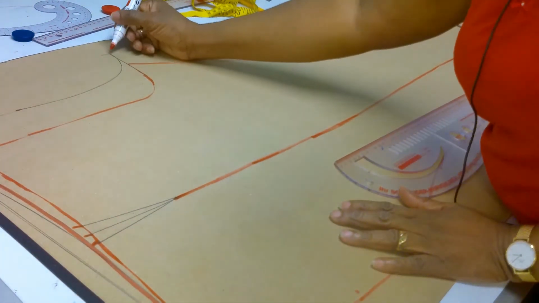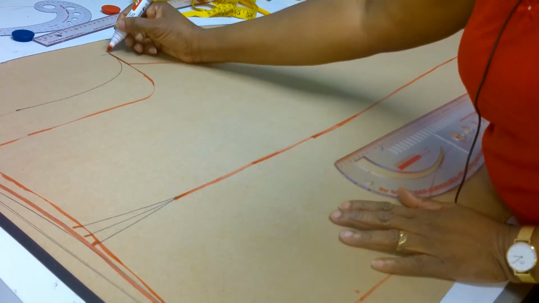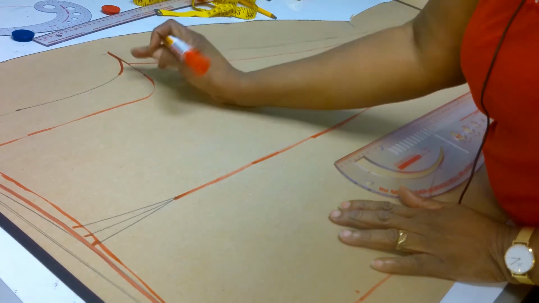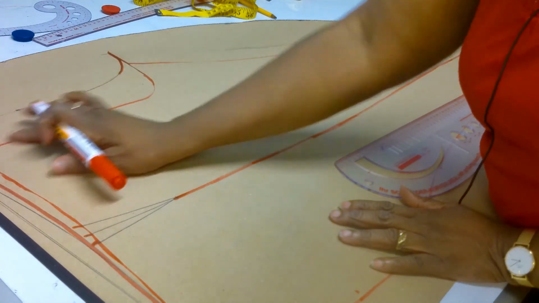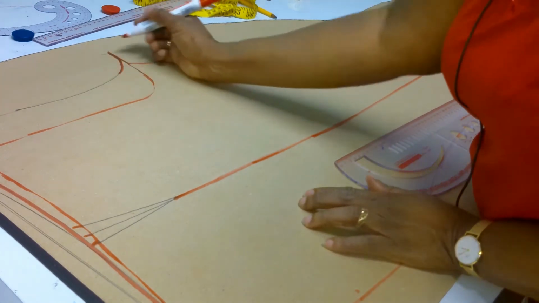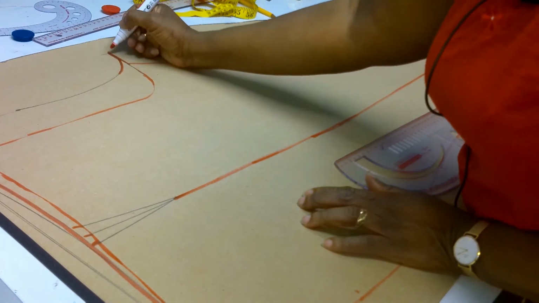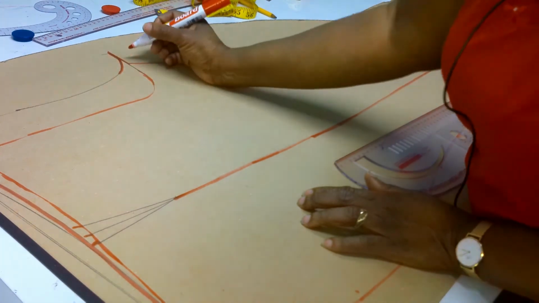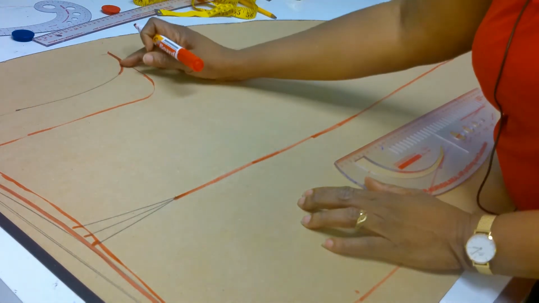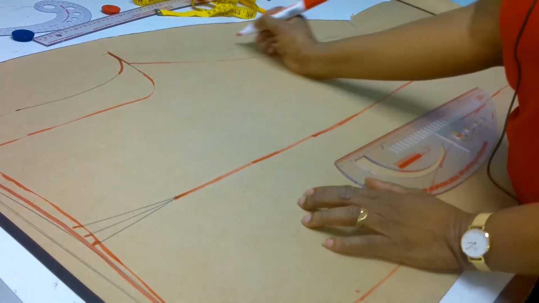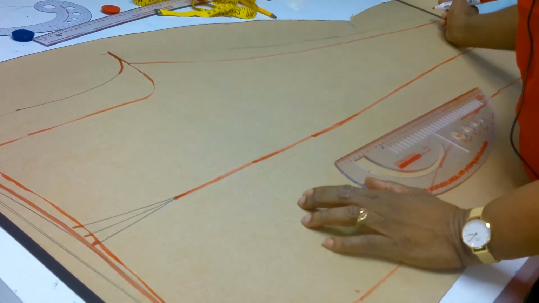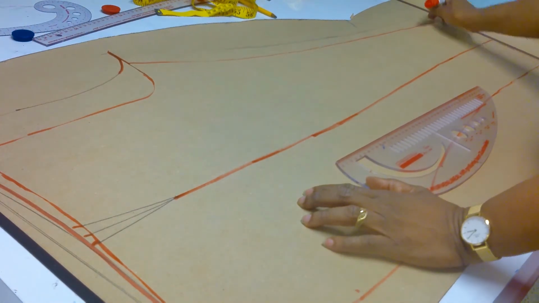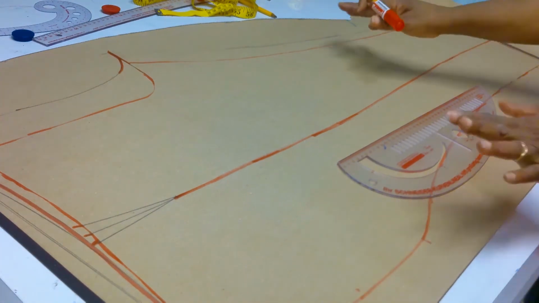So I connect my crush line. Just connect my crush line from here. This is the back, and this is the front that I use as a template. Now from here to here, this original line here, when I extended it was 3 inches for my crush. So I traced it out, and then from here I connected it to my ankle. So I extended everything. So this is what I did.